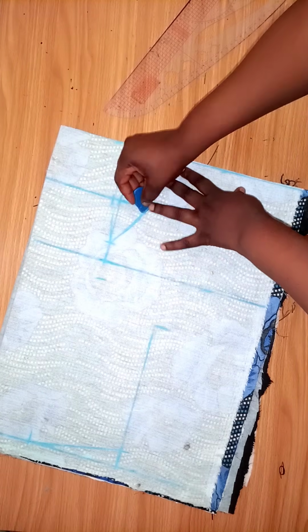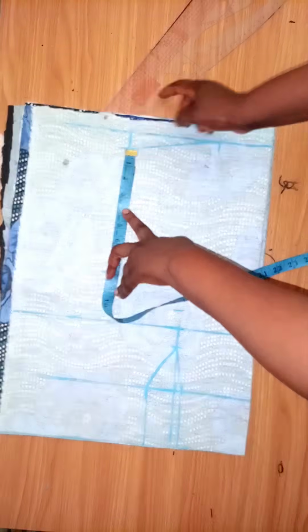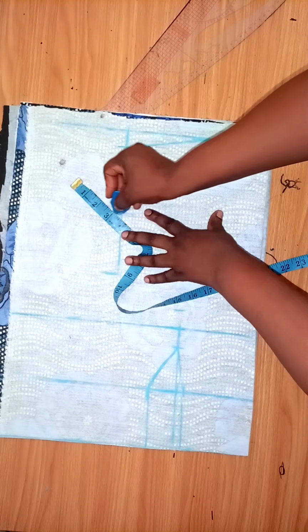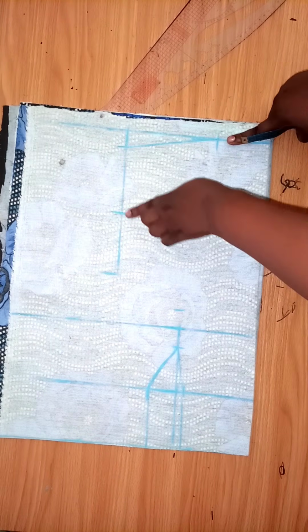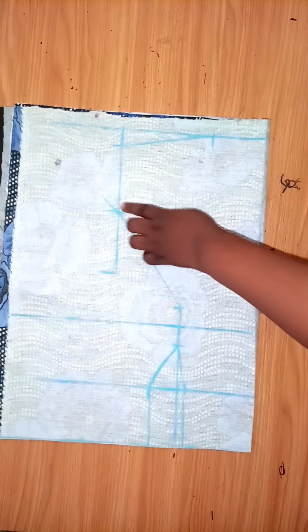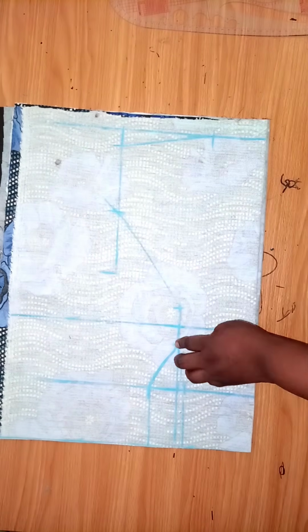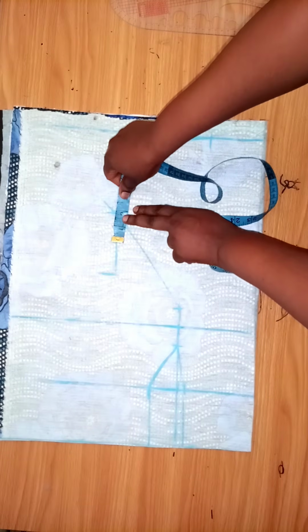So this is it. Now we determine the midpoint of our armscye. The midpoint is 4. So this is the 4. I'll connect this line to meet this line. Then on this area, I'll go down by 1 inch or 1.5.